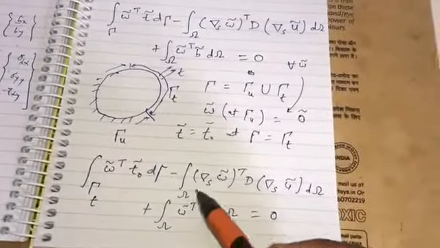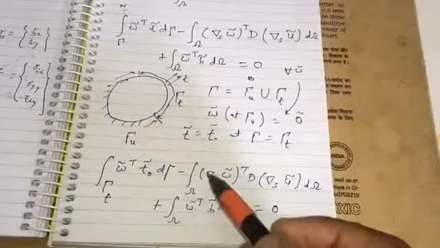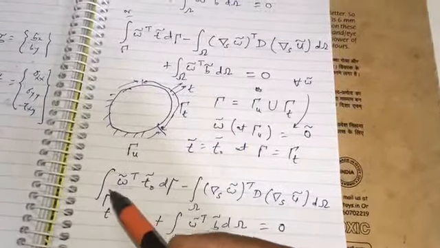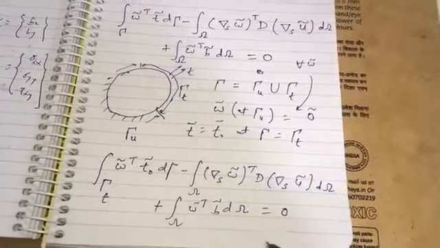Okay, so this is the final weak form with the boundary condition applied.